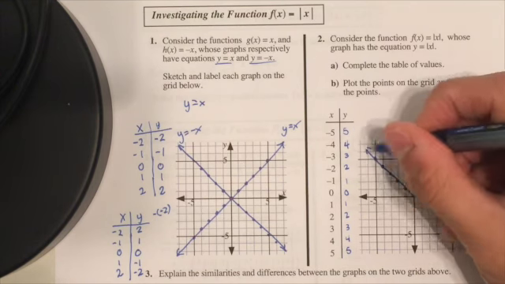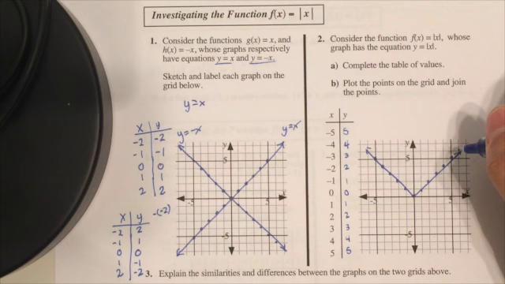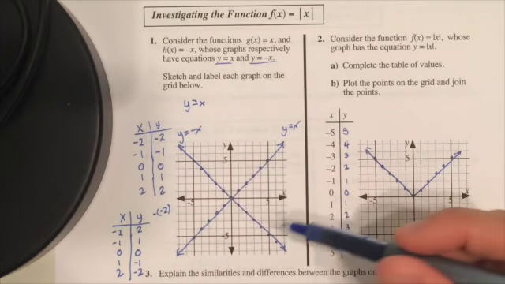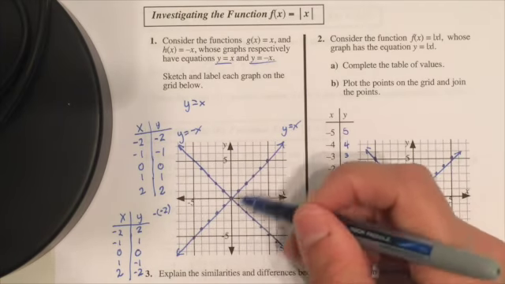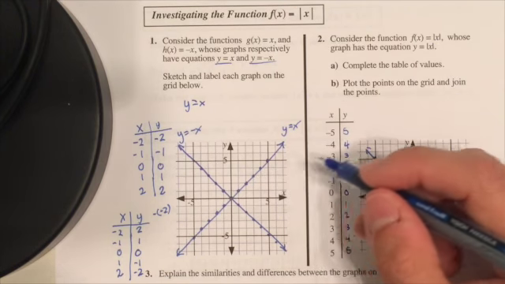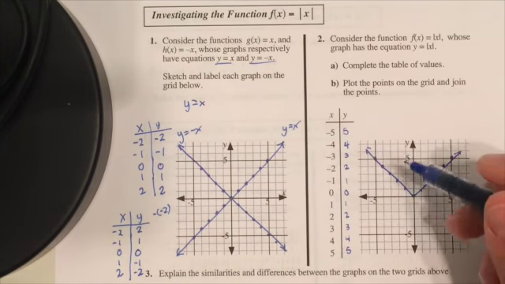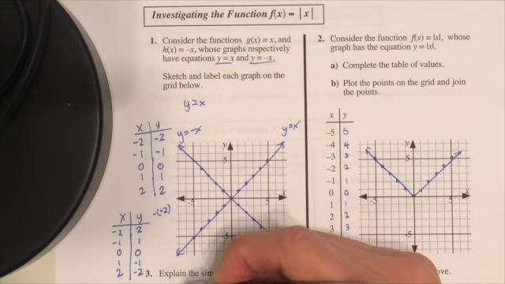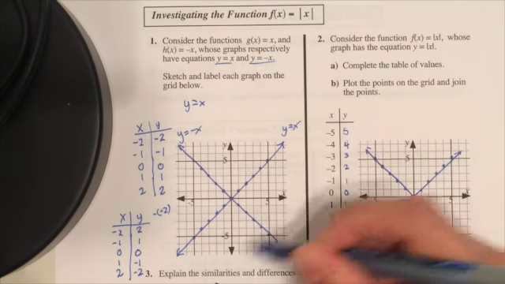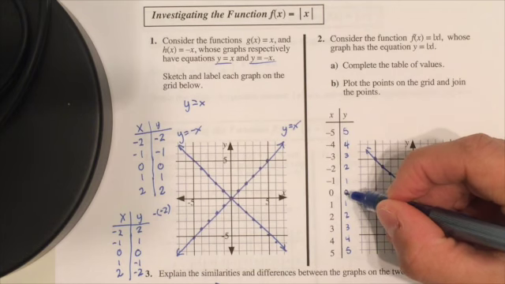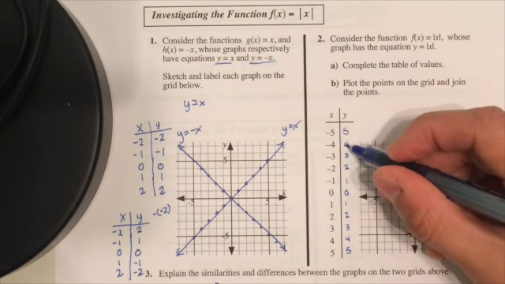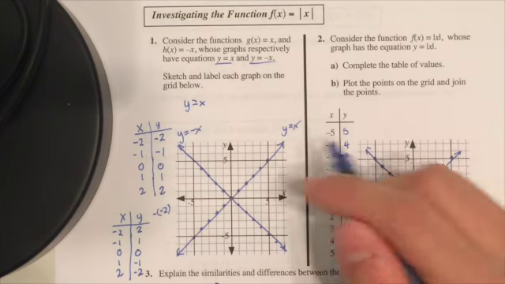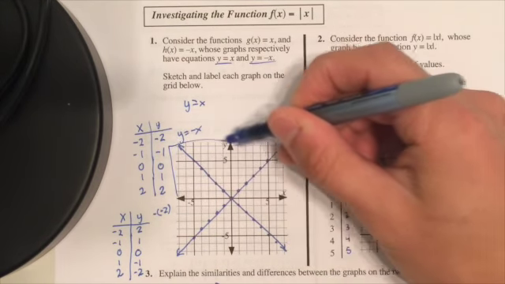Now, the next thing we want to do is explain the similarities and differences between the graphs on the two grids above. So we want to compare these graphs. When y is greater than 0, the graph of y equals the absolute value of x is the same as the graph on this left side. So if I have my 0 in my y column here, when y is 1, 2, 3, 4, or 5, then this graph is very similar to the graph in this grid here.